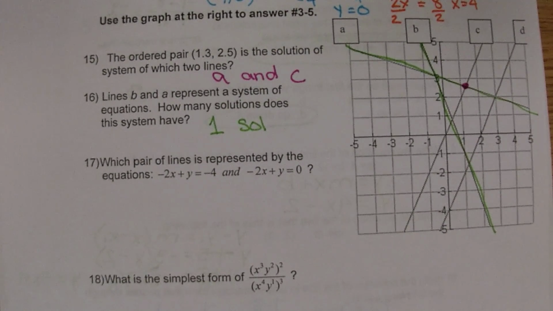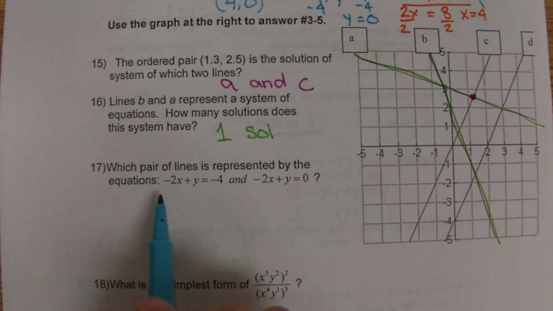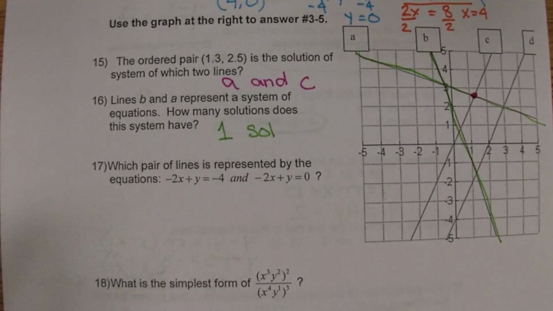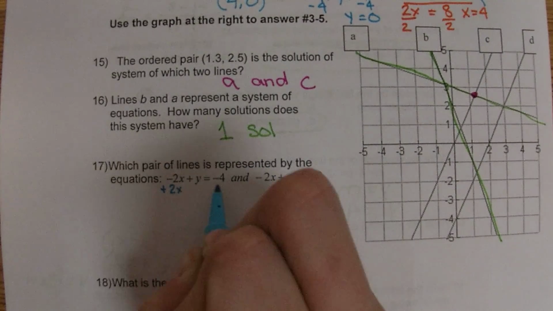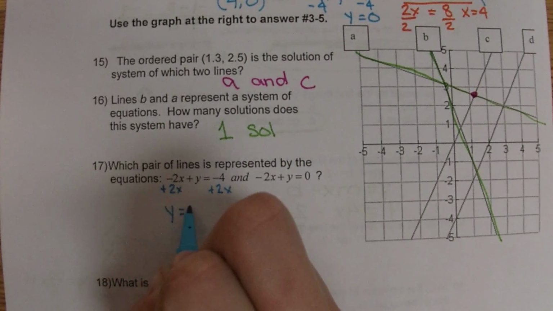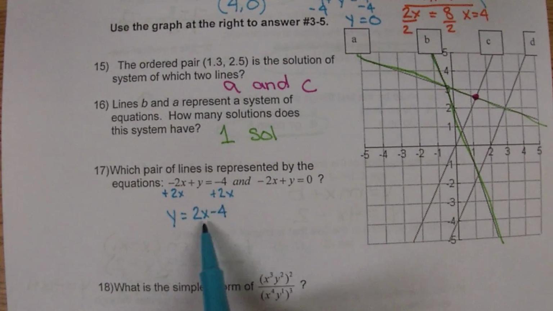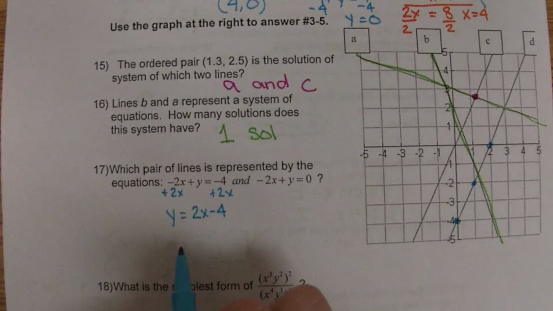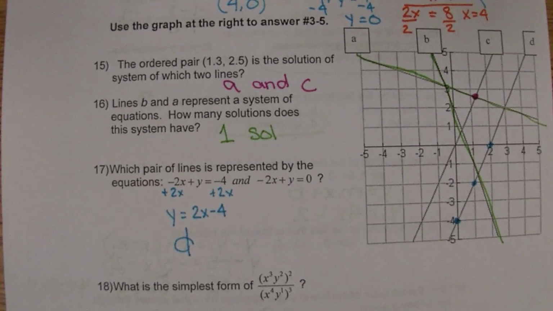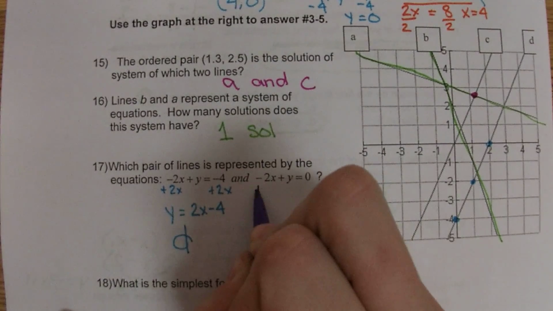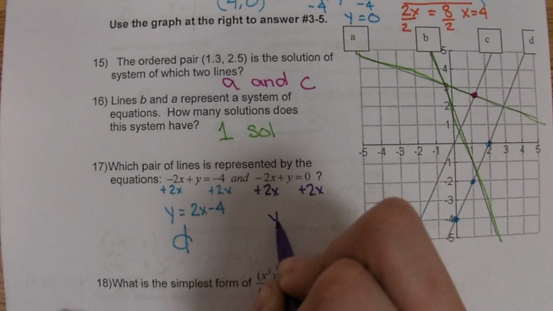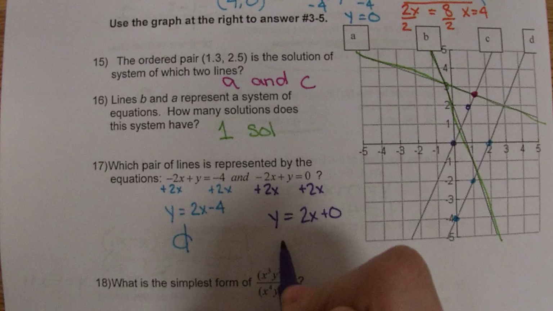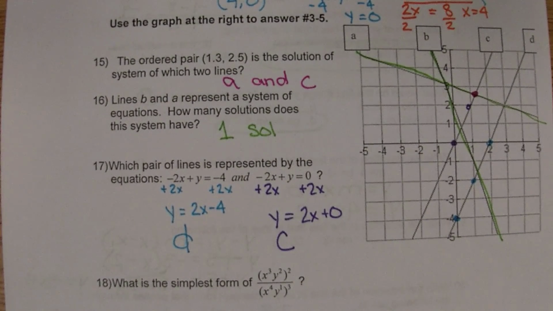17, which pair of lines is represented by the following? Okay, so to find these, we want to graph them. So you can either choose to cover up and do x and y intercepts, or you could solve for y. These are pretty simple to solve. And the graph, so this has a y-intercept of -4 and then up 1, right 1. Okay, so this is line D. If we do the other one, we have 2x plus 0, right? So we'd start at 0 and then up 2, over 1, and that is line C. So that would be D and C.